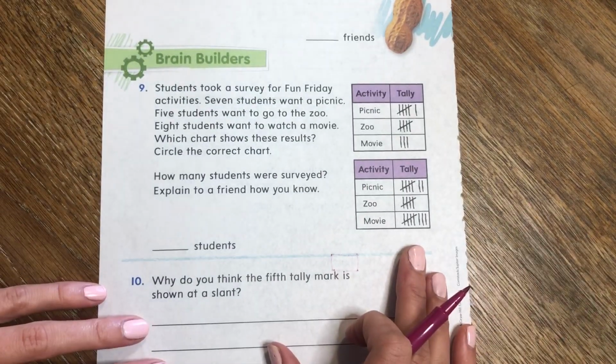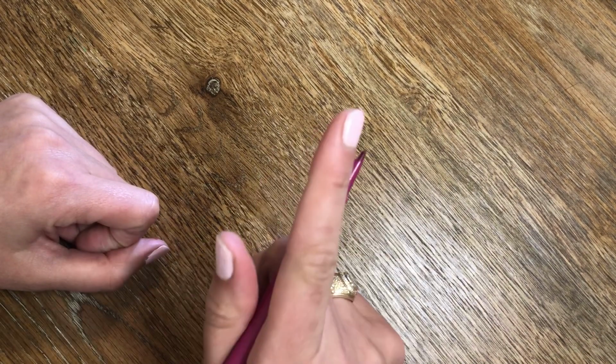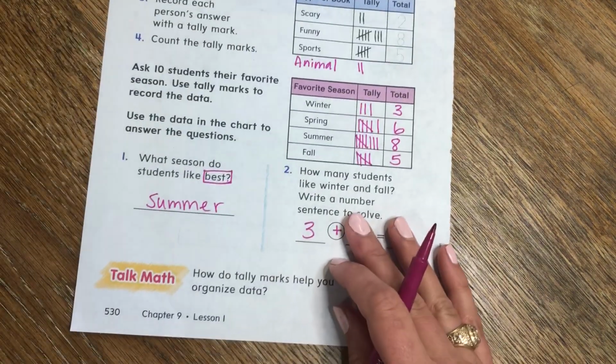One more thing that you might see would be how many more people like winter than fall. And when I see how many more, I know that means I am subtracting. Very good. Okay, so that is tally charts and surveys, and that is how you do them.